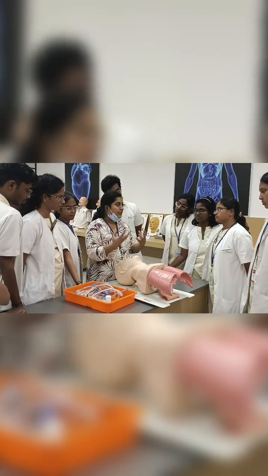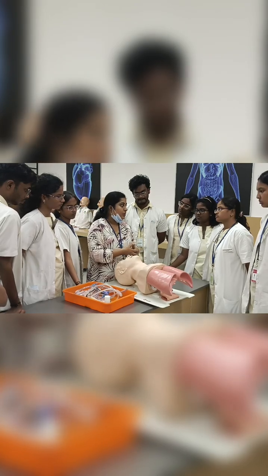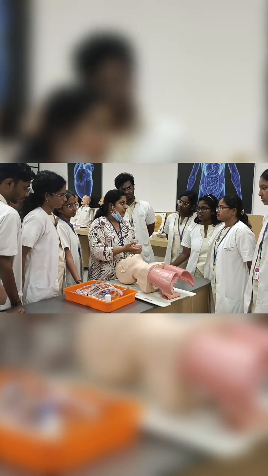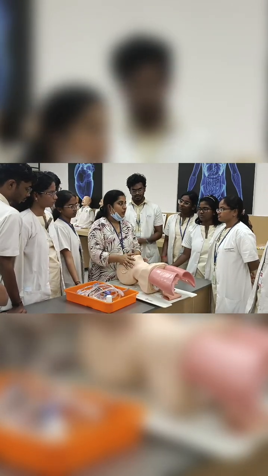Basically, general anesthesia is a combination of many drugs together. You might give an anticholinergic in the same place, and an antiemetic would have been given. Induction agents would have been given. All these drugs together would have been given.